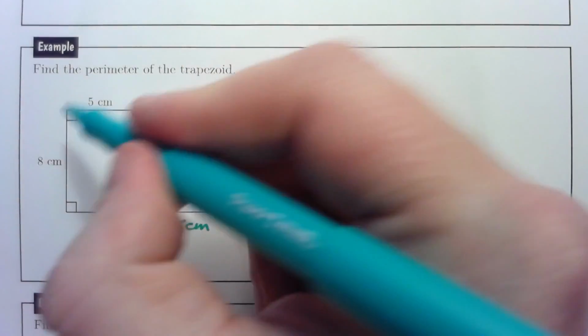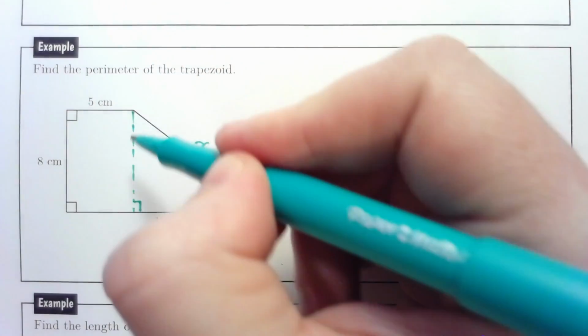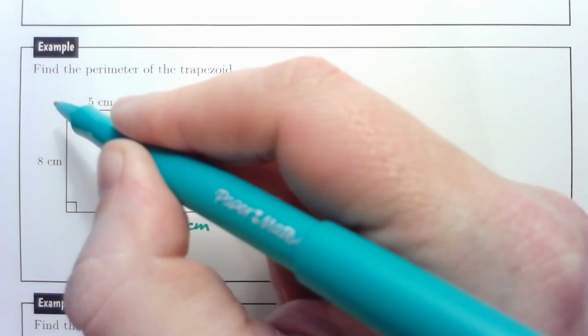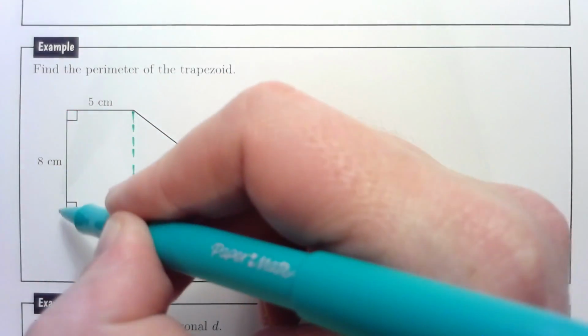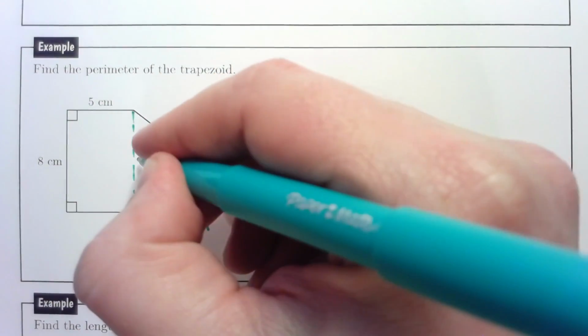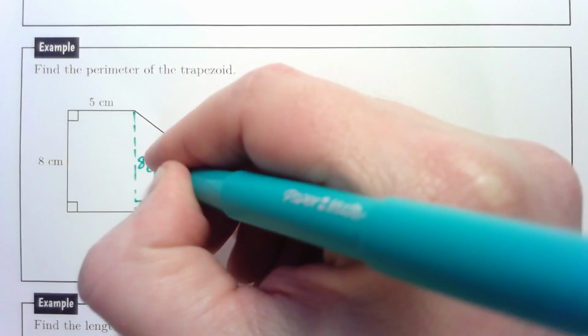Well, hopefully you can see, because this here is a rectangle, our dotted line here has to be the same length as the other side of that rectangle. So that is 8 centimeters.